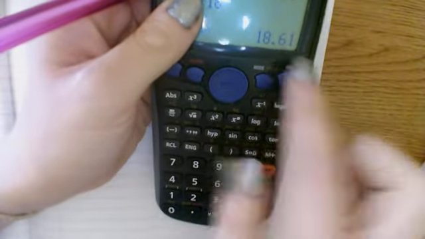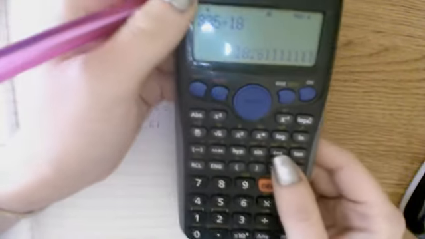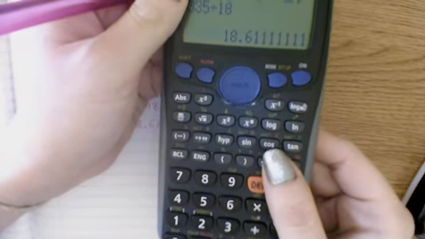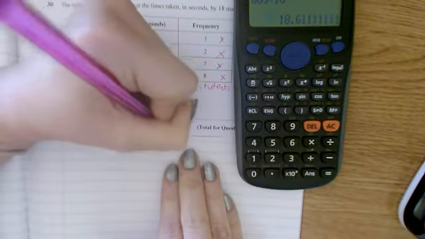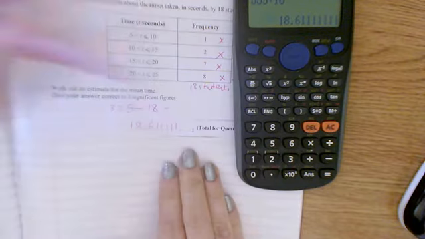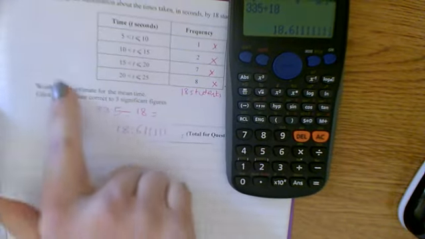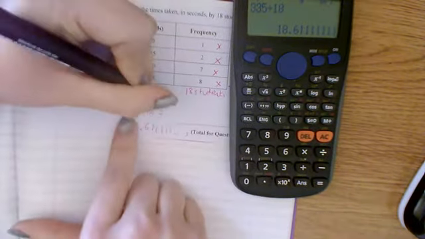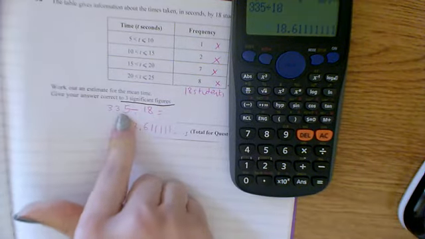If you actually look really carefully, there's a little dot above the 1. I'm just going to press the SD button. The dot above the 1 means recurring. So 18.61111111, etc. seconds. Being careful though, because the question wanted my answer correct to 3 significant figures, which means it wants 3 digits left.